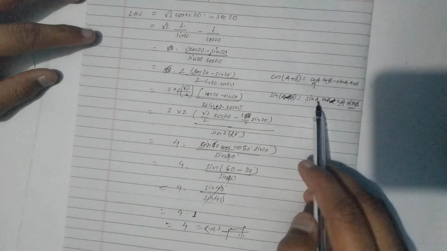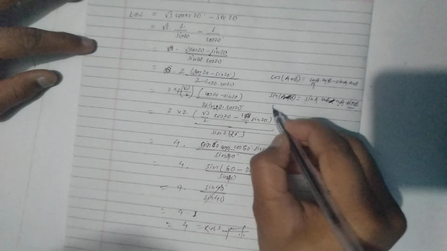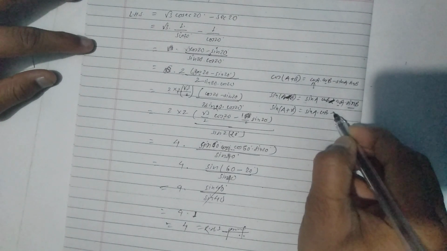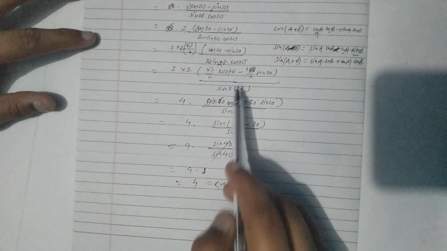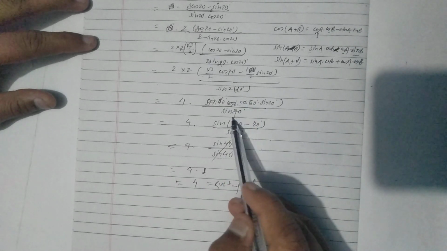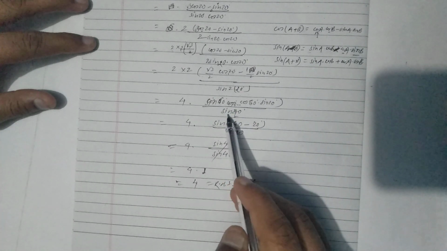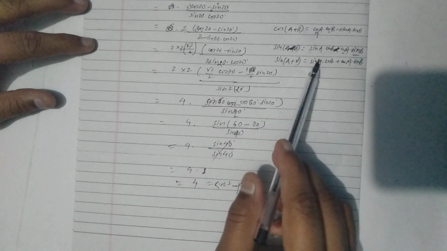This is so easy, but you need to understand these two formulas, sin(A minus B). Okay, sin(A minus B) is sin A into cos B minus cos A into sin B, and the formula of sin(A plus B) equals sin A into cos B plus cos A into sin B. We need to understand this formula. Okay, and we have to try to make this as this denominator. You can see here we have sin 40, so we have to apply the formula like this, sin(60 minus 20) is equal to sin 40. So like this you have to apply the formula yourself.